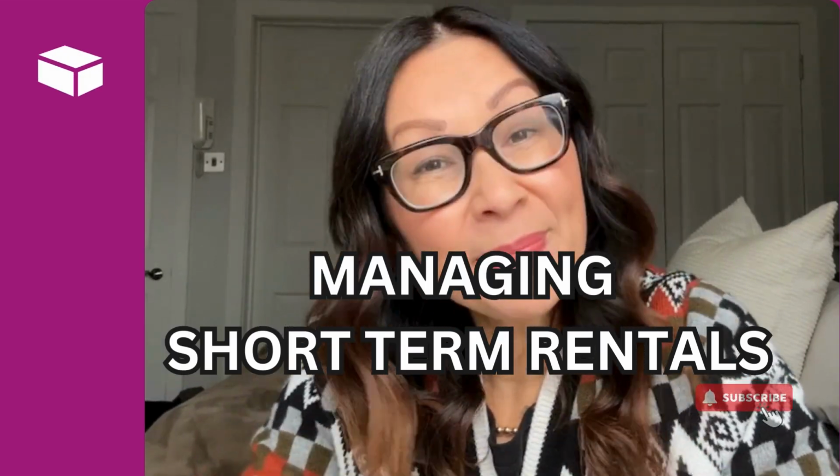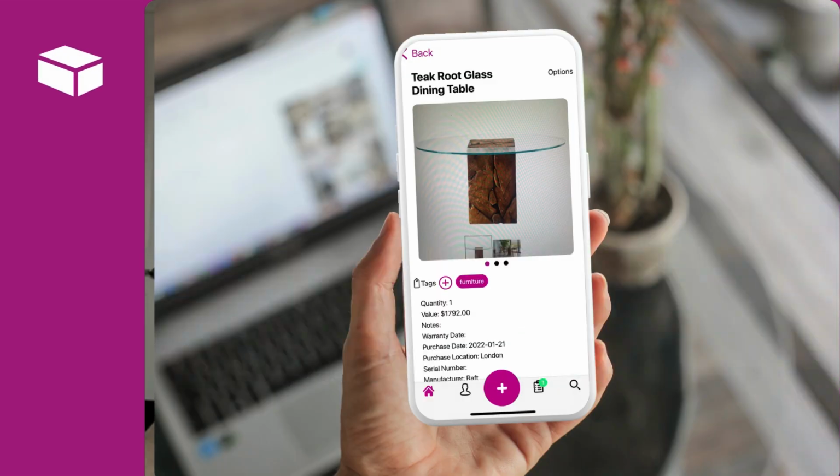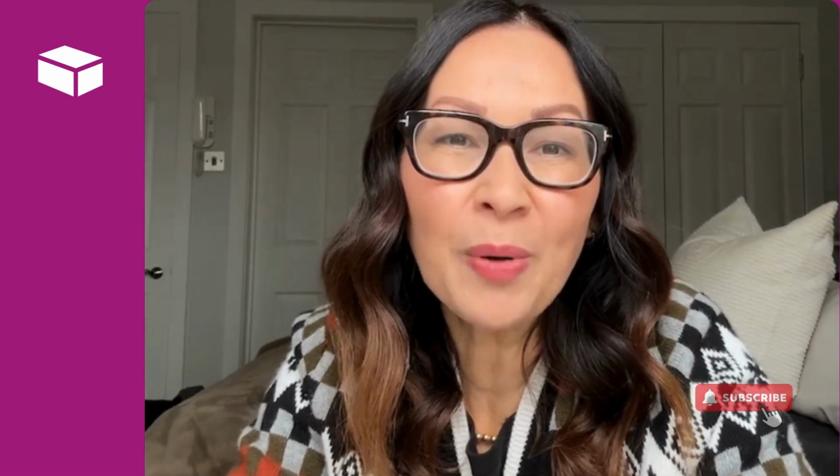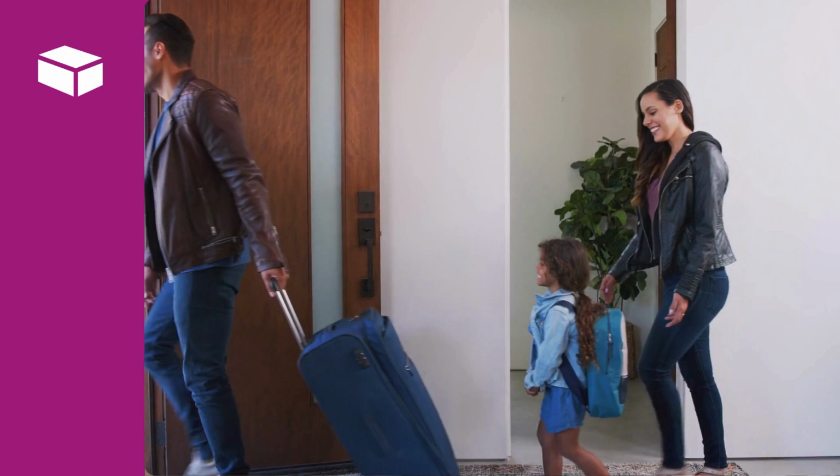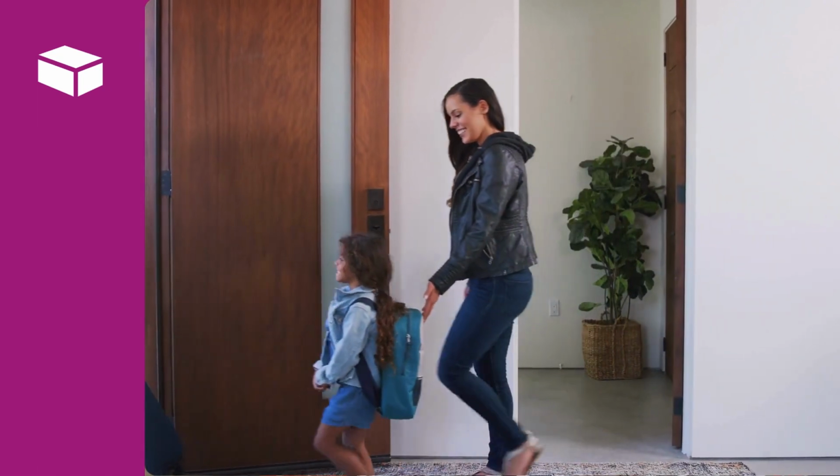Let's get started. Managing your short-term rentals can be exciting, but we know there are hurdles. Enter Everspruce, a tool designed to make short-term property management easier. Imagine making turnover smoother and stress-free, and here's how.